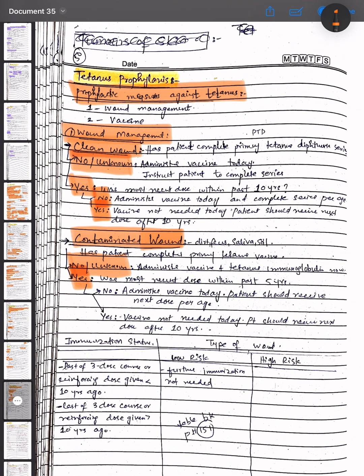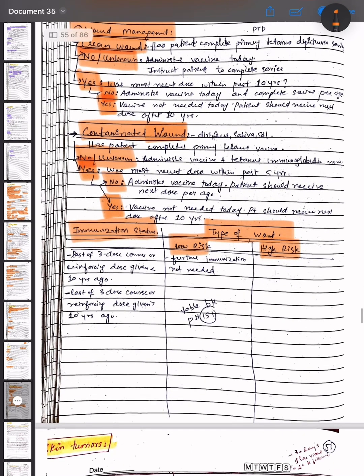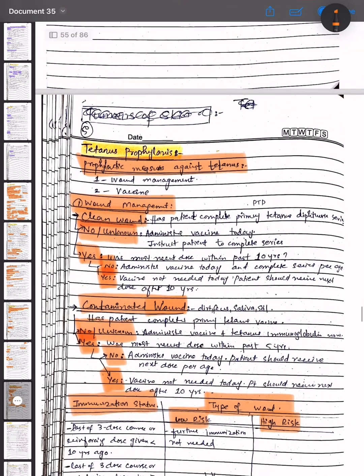Okay, if no, then administer the vaccine today. The patient should receive the next dose per age. And if yes, he received a vaccine dose in the last 5 years, then the vaccine is not needed today. The patient should renew the next dose after 10 years. Okay, and then what is the immunization status, what are the types of wound, what are the low risk wounds and what are the high risk wounds? A table is present in the book on page number 151. So if you want to study that, then you can go for it.